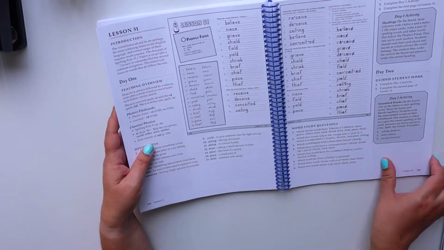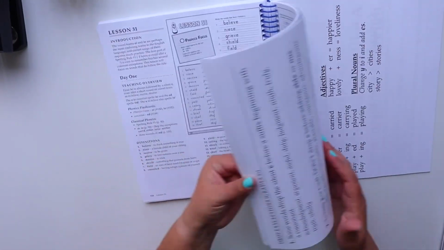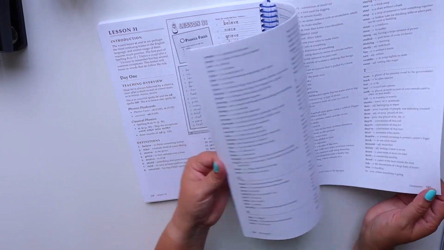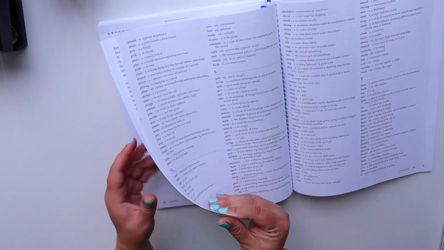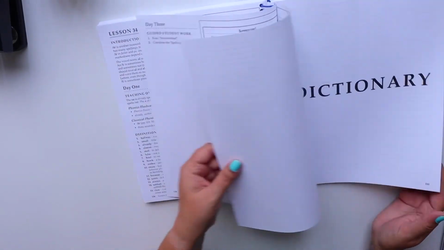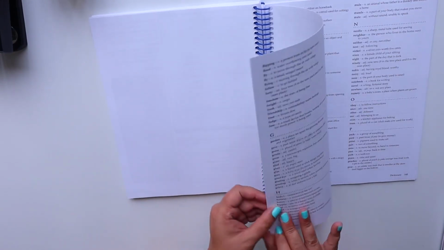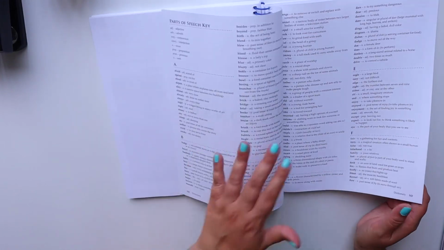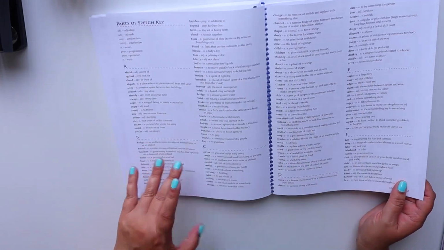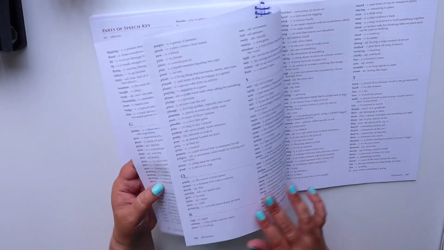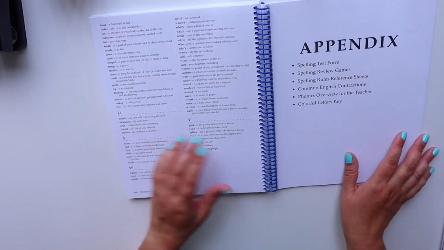But if you go to the back of the book, which is really good, you are going to see in your teacher guide a dictionary, which is very helpful. You're going to see the words in here that they are going to be studying, if you want them in a list for them to review. And you have the appendix.